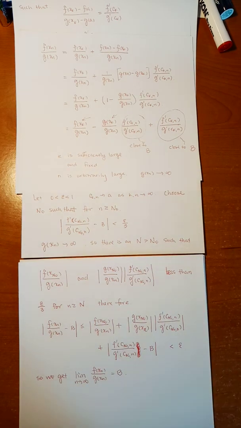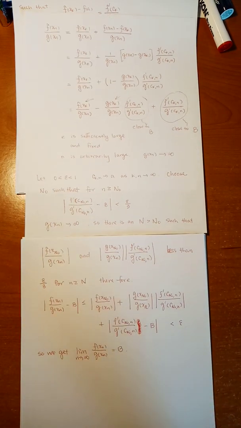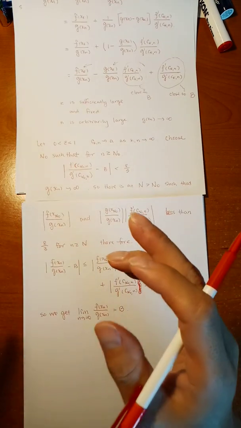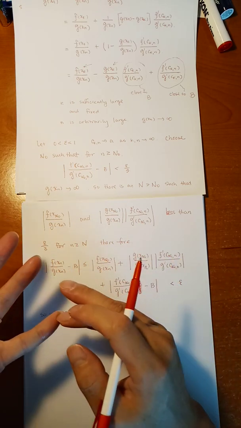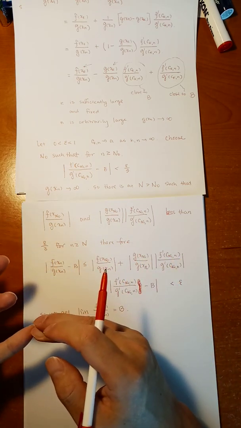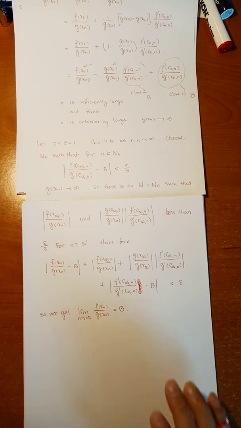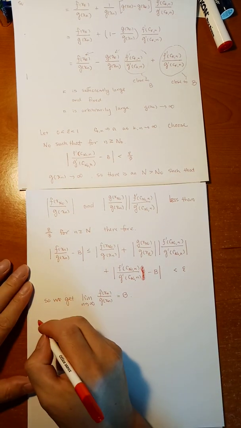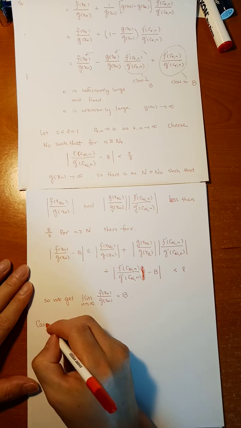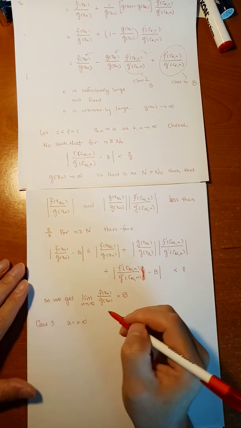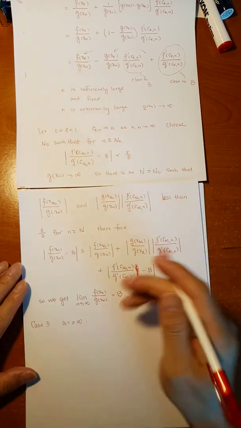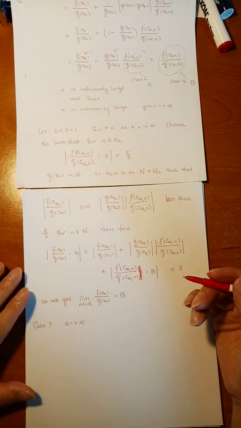Right? Okay. This is the case when a is 0 or infinity, but we always assume the point a is a fixed number. Now let's talk about case 3. This time the point a is infinity, because a is an extended real number.